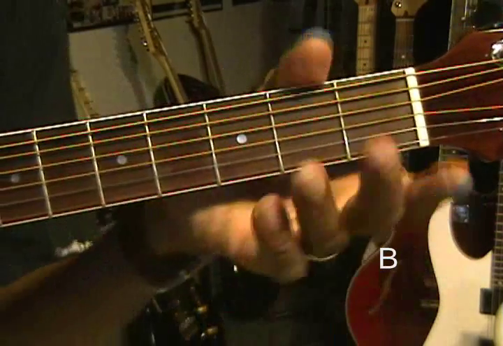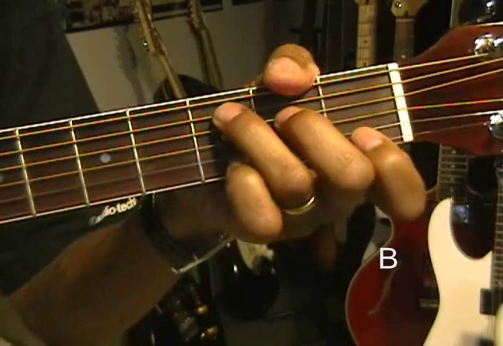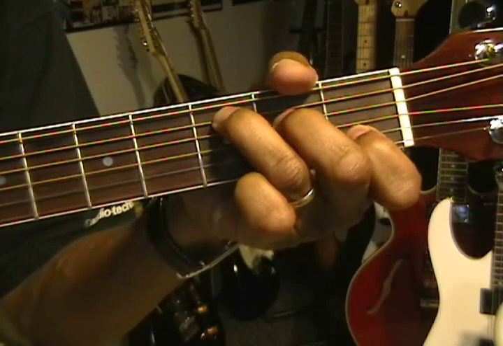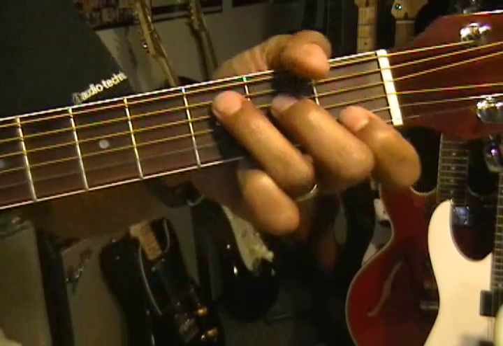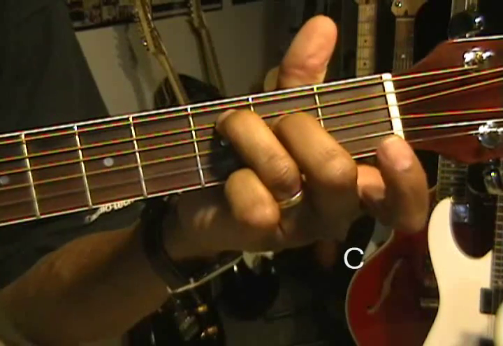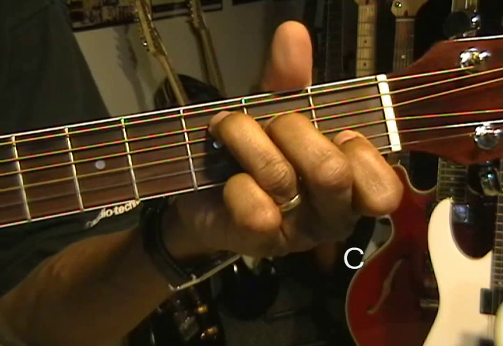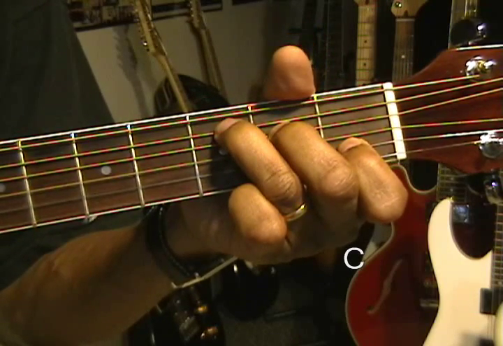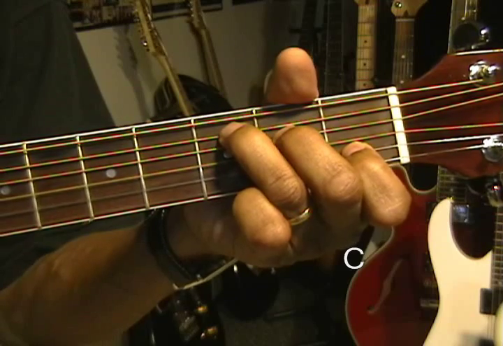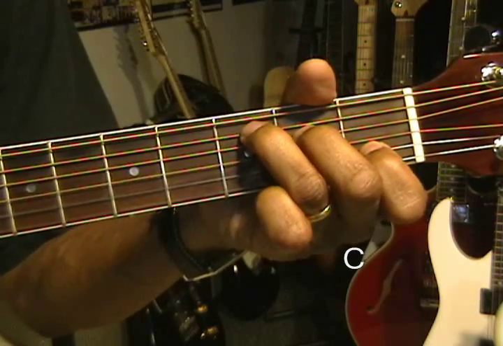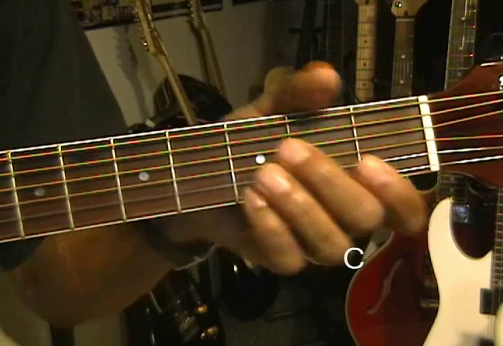Now to our well-used and friendly C chord. Now C chord is made up of C, E, open G, and high C. There's your C chord. Now you can also place C using the A form at the 5th fret.